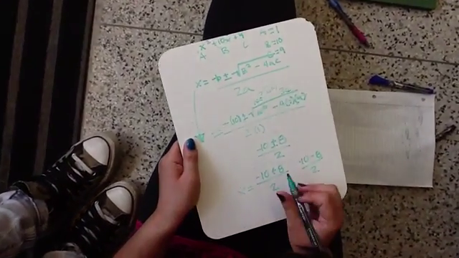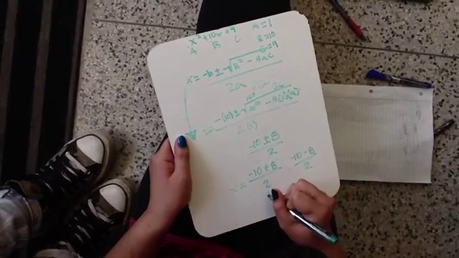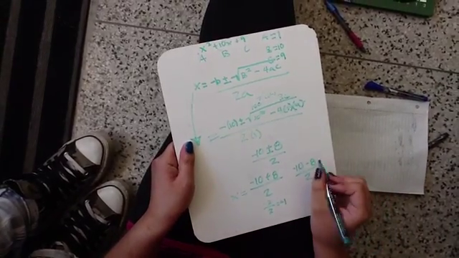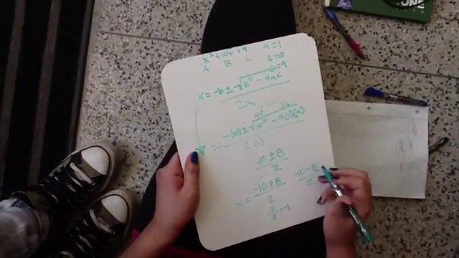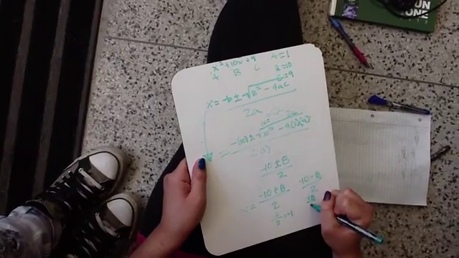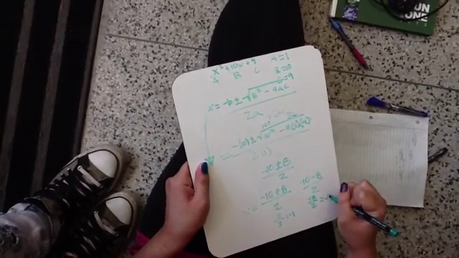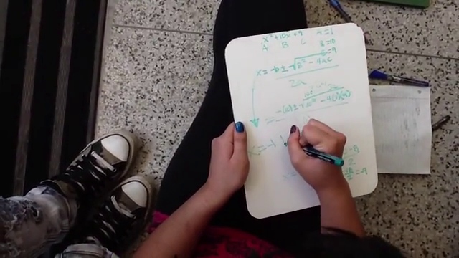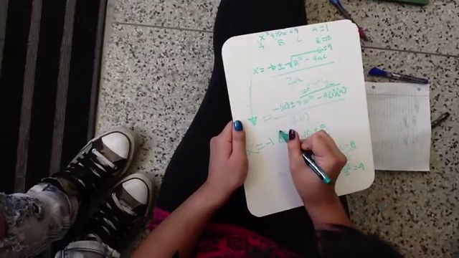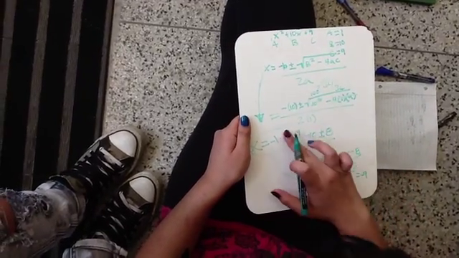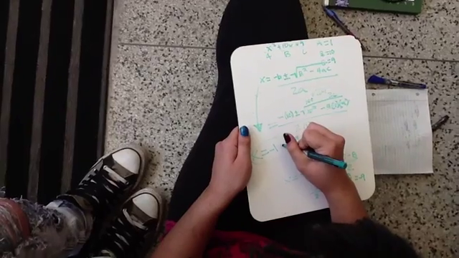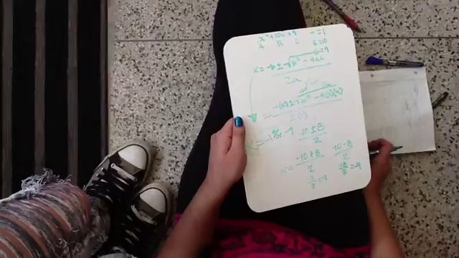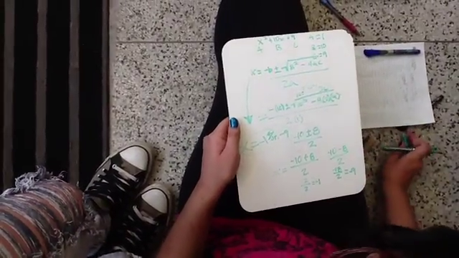So negative 10 plus 8 equals negative 2 over 2, which is negative 1. Then negative 10 minus 8 equals negative 18 over 2 equals negative 9. So the solutions are x equals negative 1 and negative 9. Circle. What do you mean, or? Or, it doesn't matter. It can mean and. Okay. Brilliant.